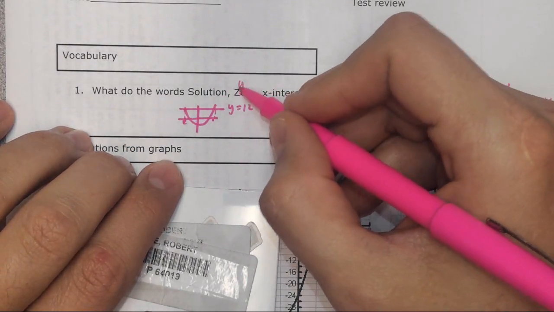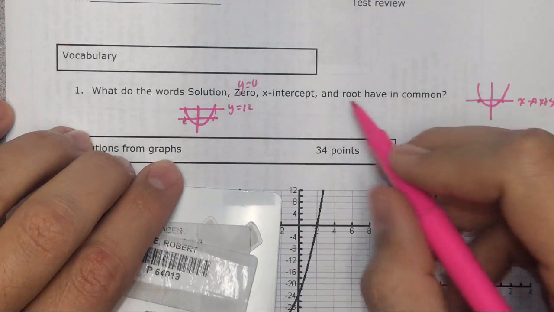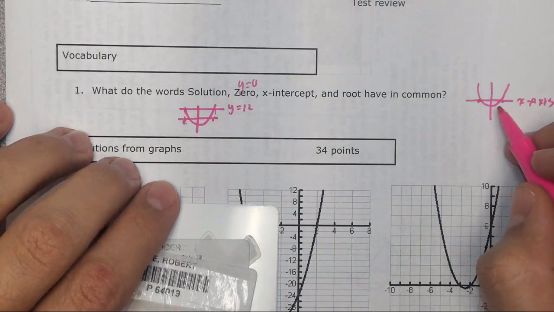0, of course, is going to be 0. X-intercept has to be 0. And the root is going to, right now, be 0 as well.